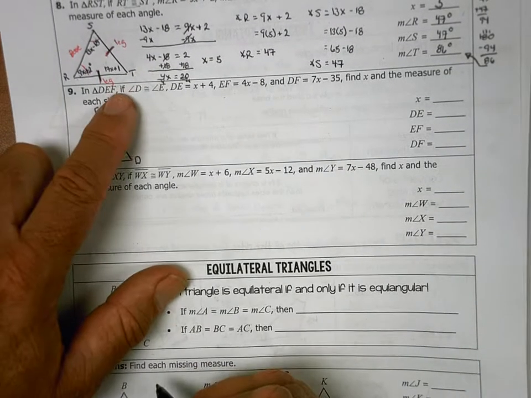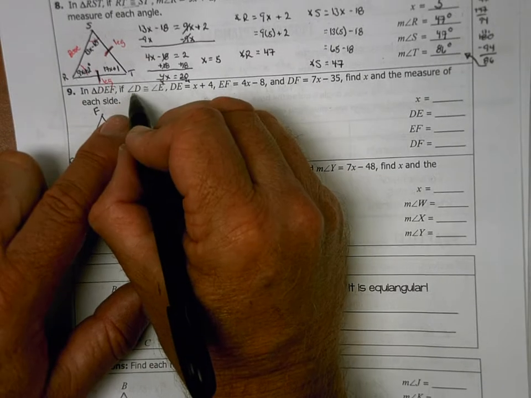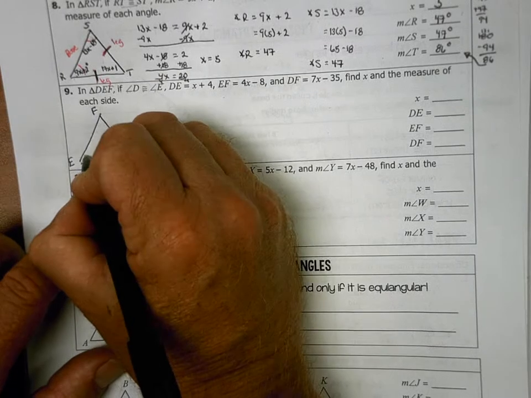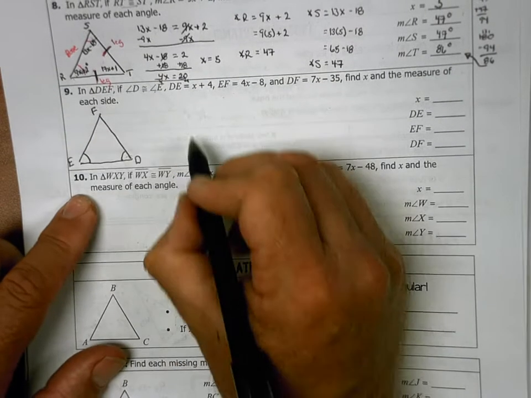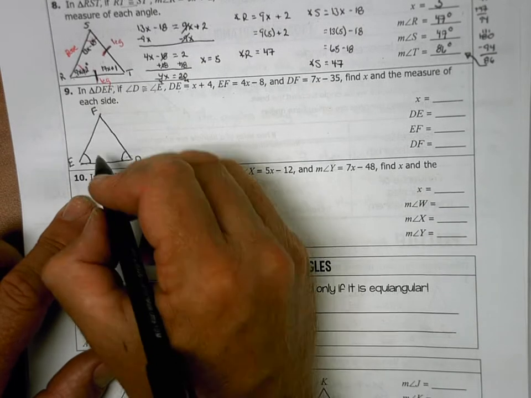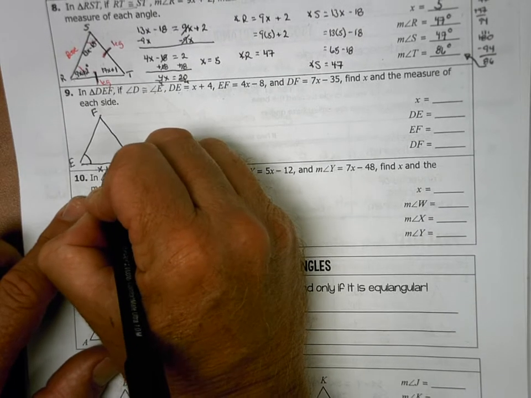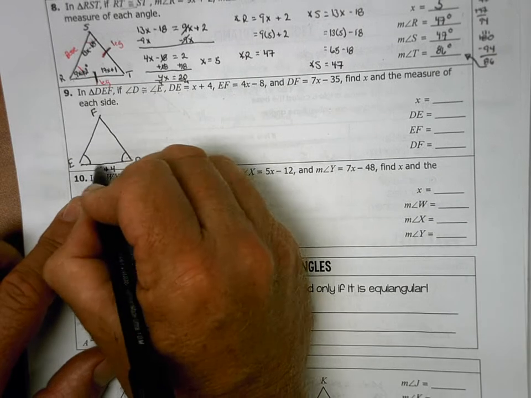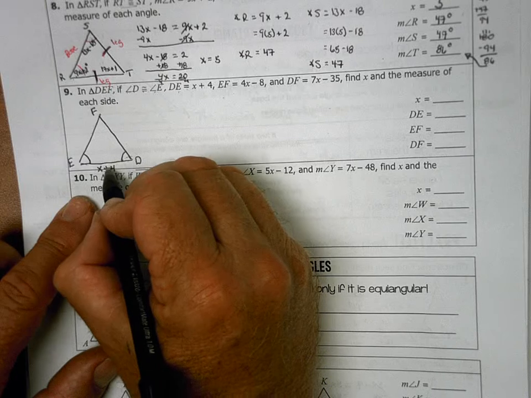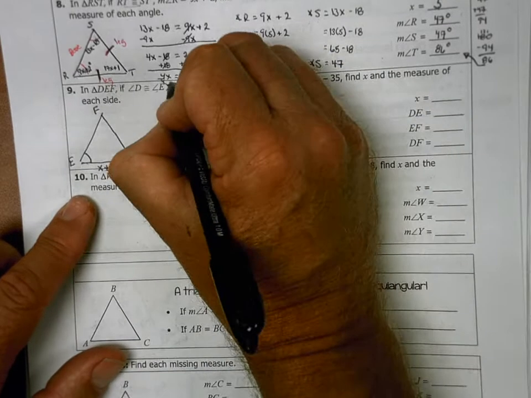Now let's make marks. We know that angle D is congruent to angle E, so let's mark angle D and angle E the same with those arcs. D to E is equal to x plus 4, so right next to the side, write x plus 4. Write it outside the triangle. Whenever you denote how long sides are, you write it outside the shape. I forgot to put checks there, check there.